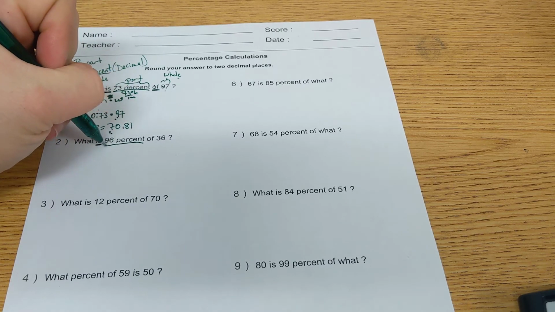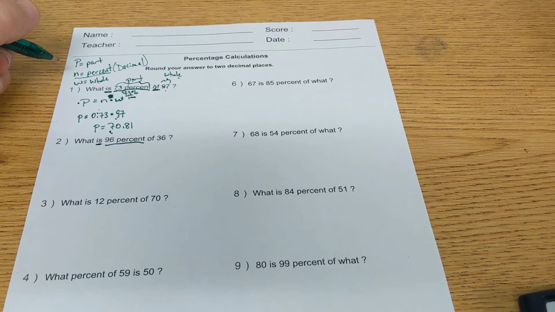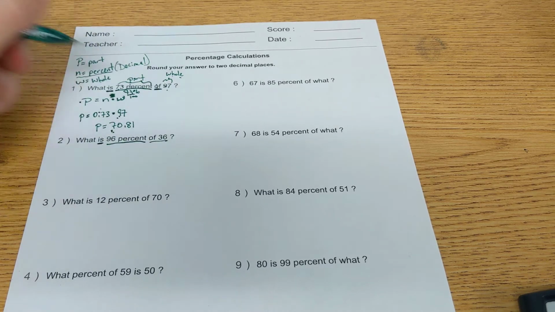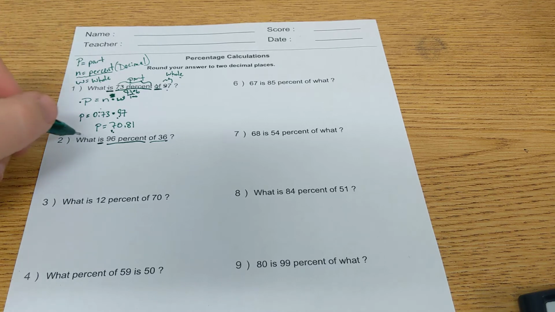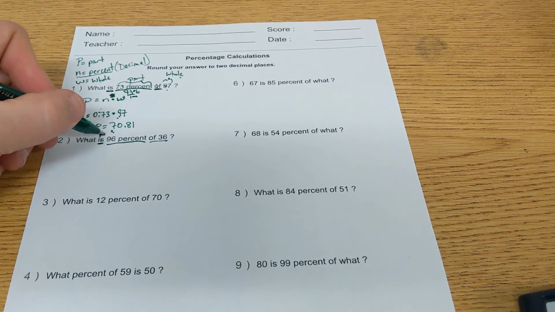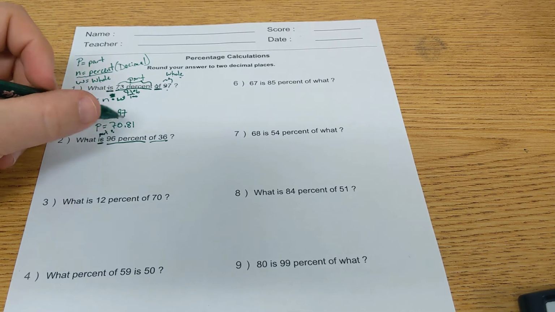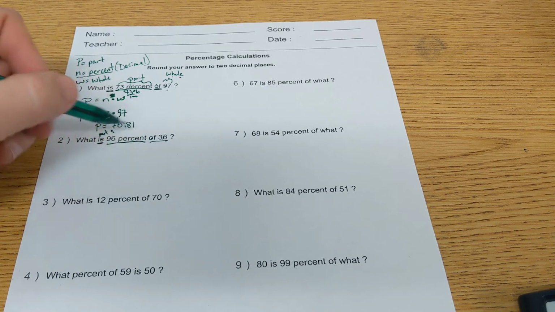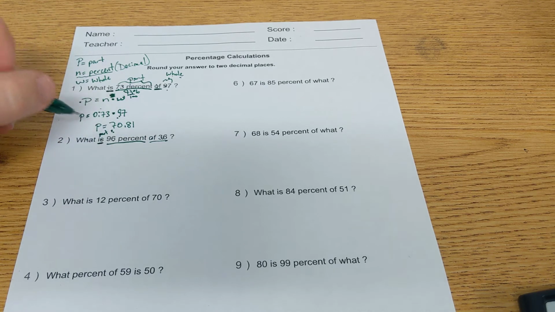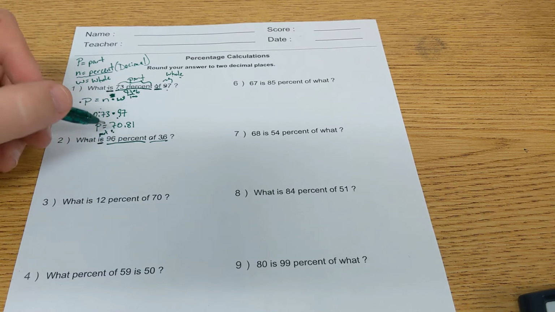We have our 96%, and we have of 36. So this is basically our part. So what part of 36 is 96%? So again, we got 96%.